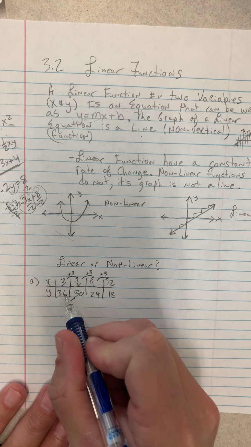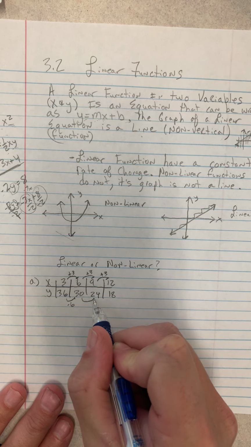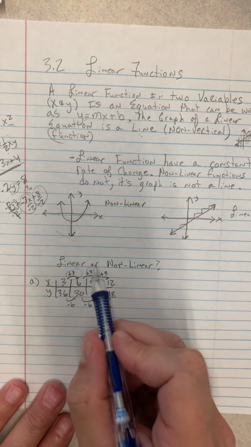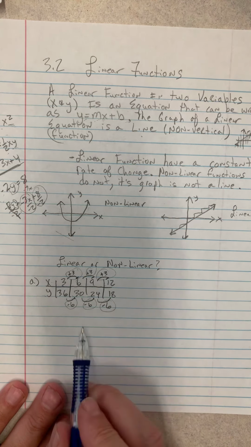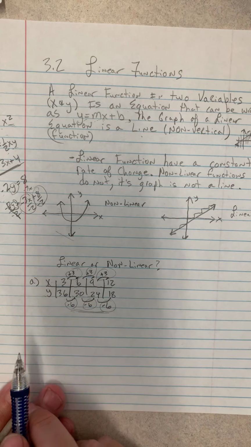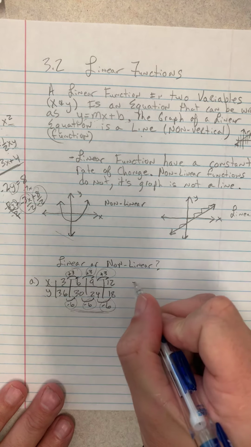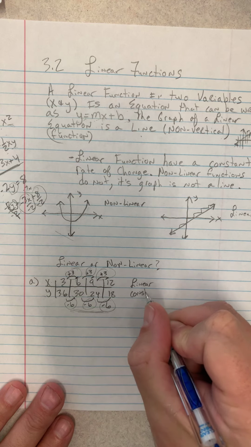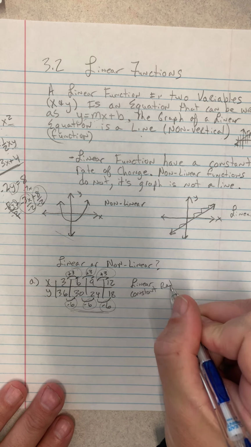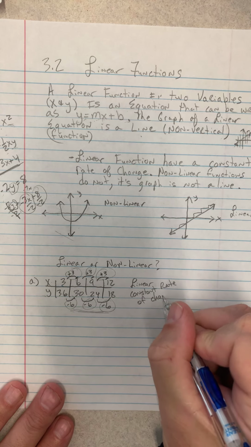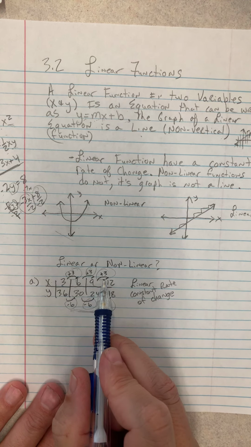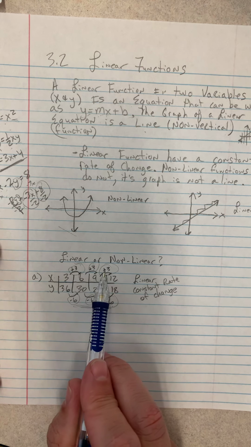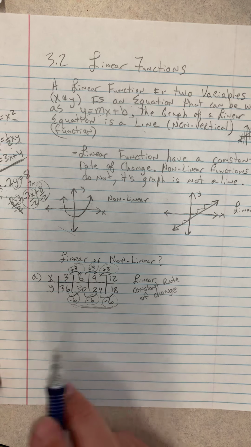And I can see to go from 36 to 30, I subtract 6. 30 to 24, I subtract 6. 24 to 18, I subtract 6. My rate of change in my x and my y are consistent within each other. I have a constant rate of change. This is linear, and the reason is constant rate of change. x is going up by the same amount, y is decreasing by the same amount. As long as there is a constant between the y's and a constant between the x's, I have a linear function.